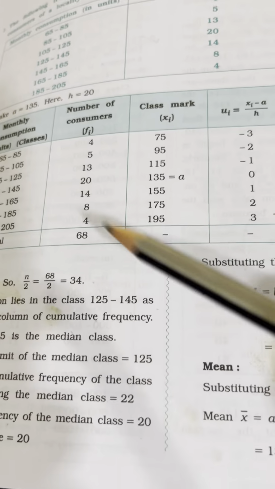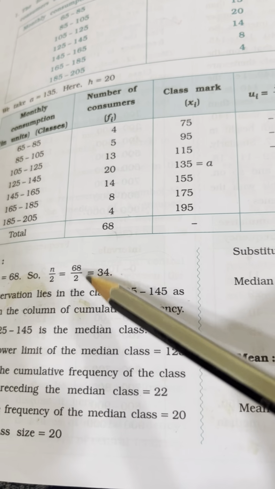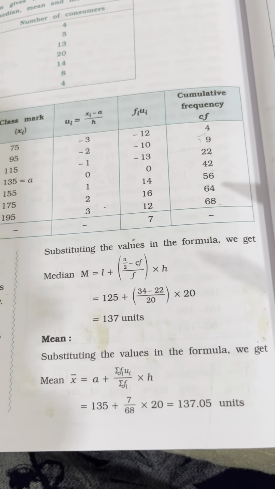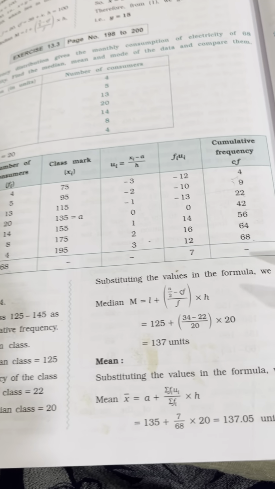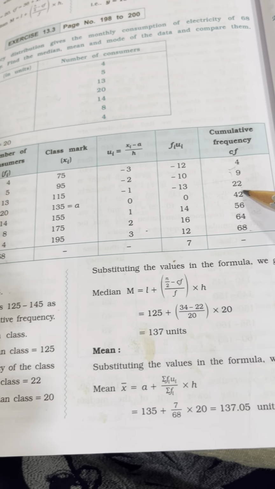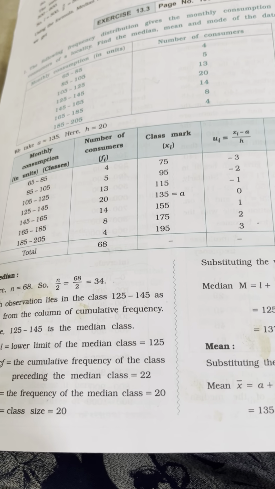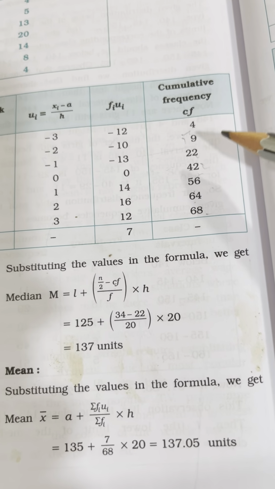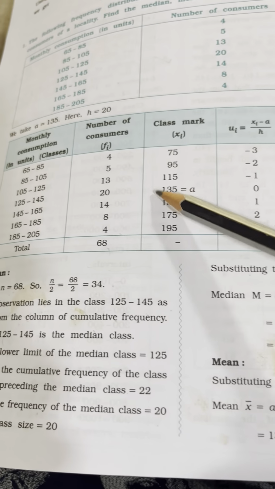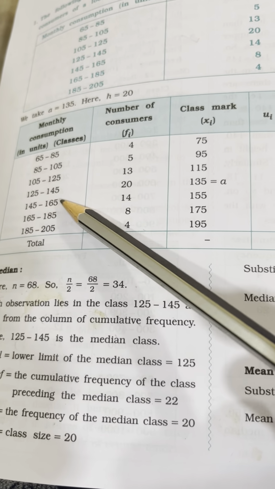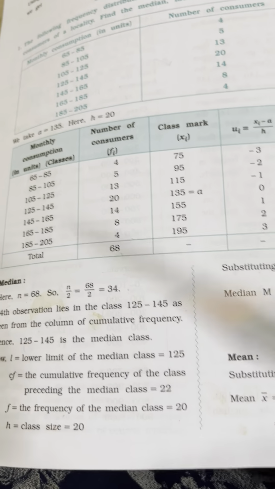Chalo, again I will explain. n is 68, divide 68 by 2 and we get 34. Now see where 34 is, from the column of CF. 34 will lie between 22 and 42. So 42 is matching with 125 to 145. That becomes the median class.